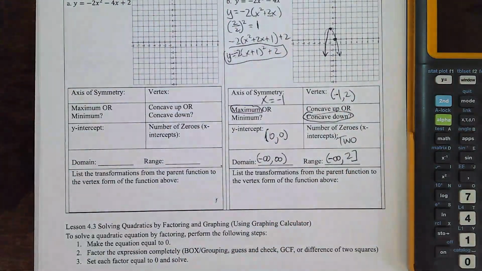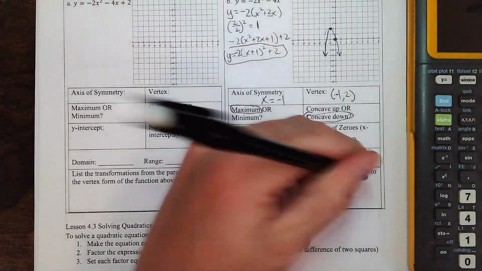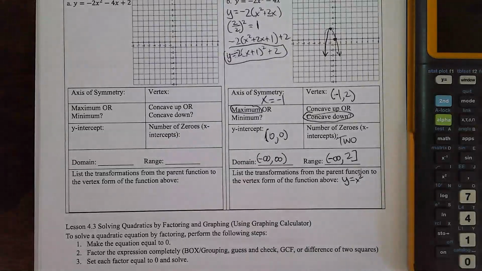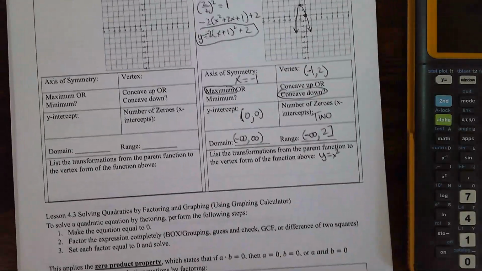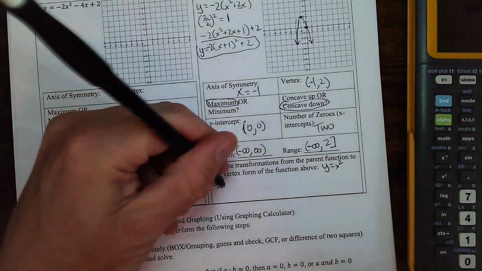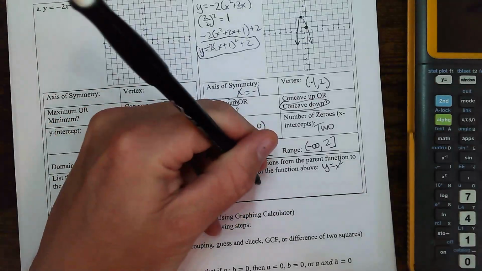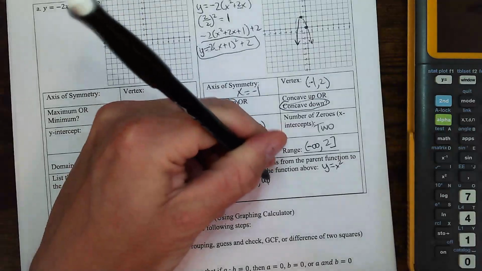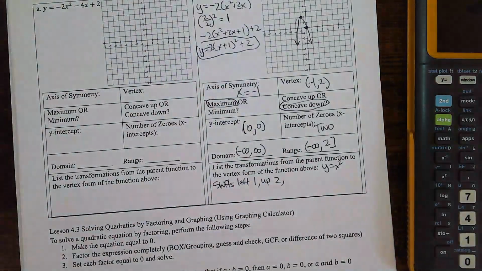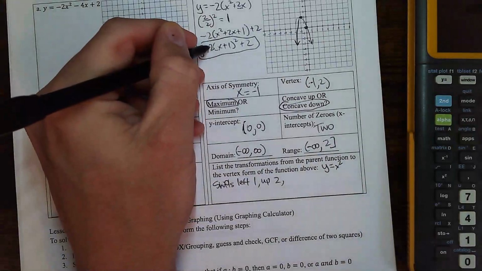Okay. Now let's talk about the transformations from the parent function y equals x squared. So this time we've actually got 4 moves. We've got 4 moves here. Okay. So first off, it shifts left 1, up 2.